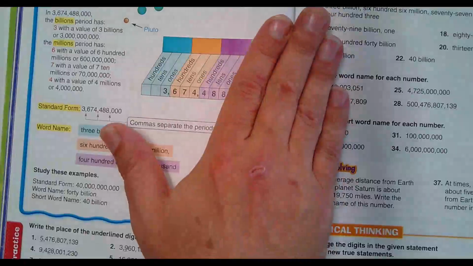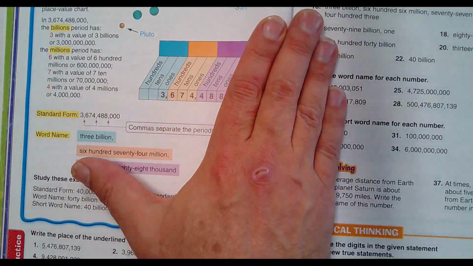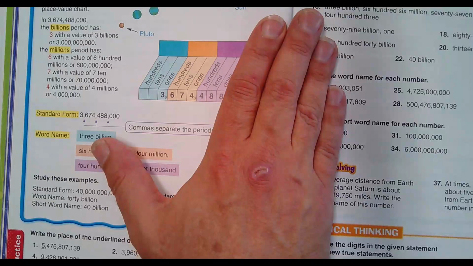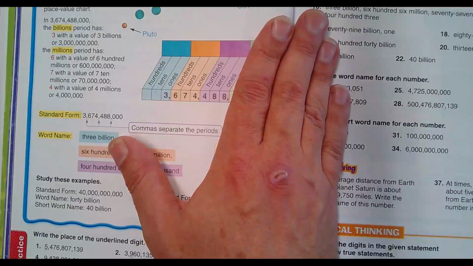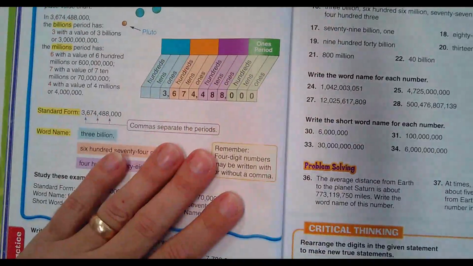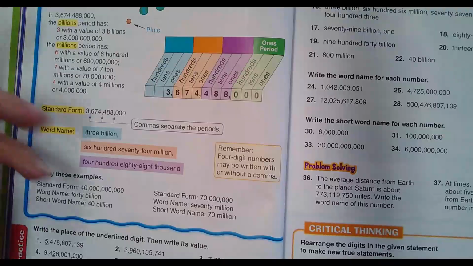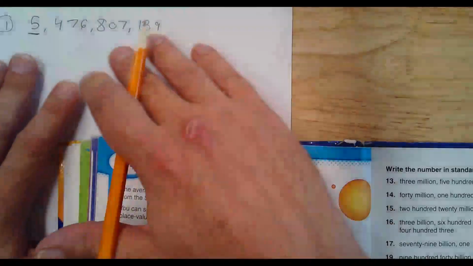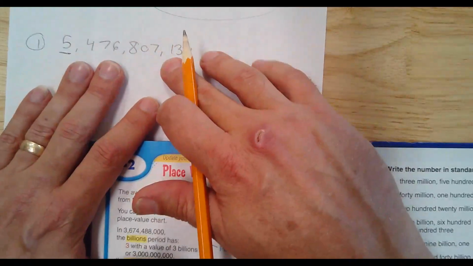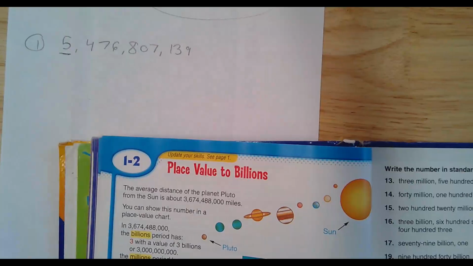So these names basically just repeat themselves forever. And of course, it goes beyond billions. We got trillions, quadrillions, quintillions, on and on it goes here. But there's still ones, tens, hundreds. So these commas are used to separate. It makes naming and reading these numbers a lot easier with commas.